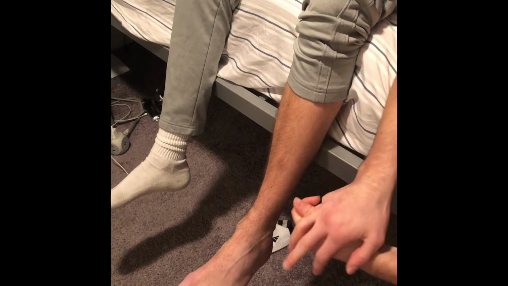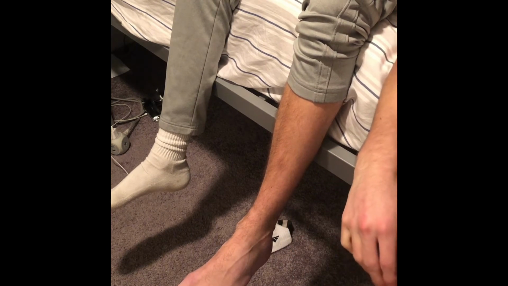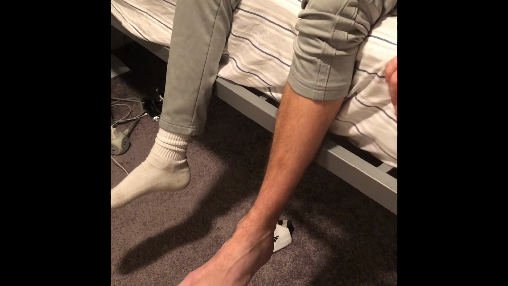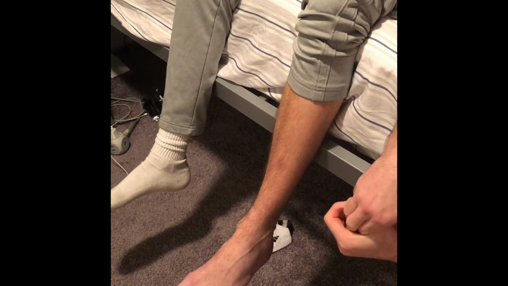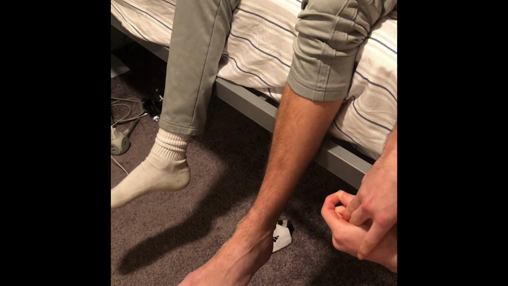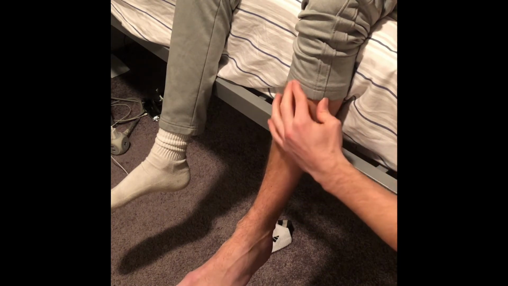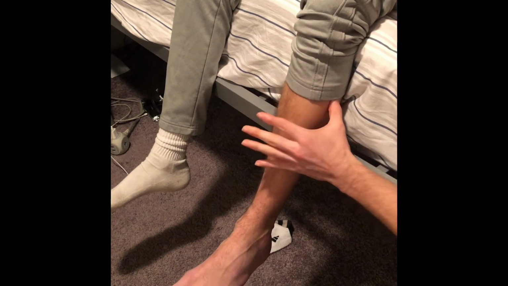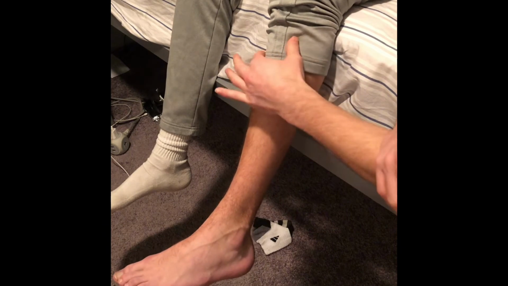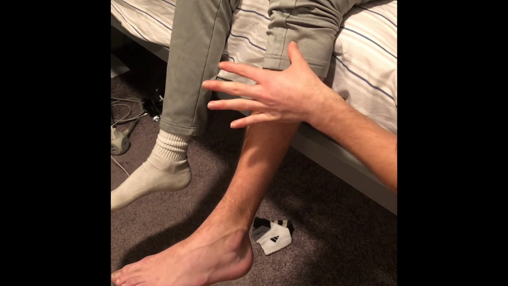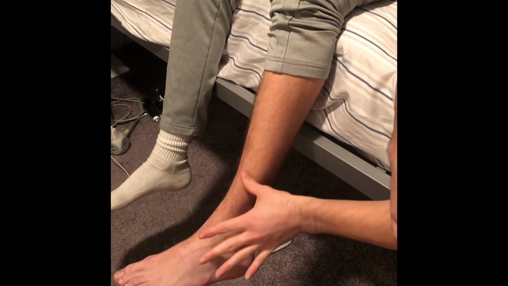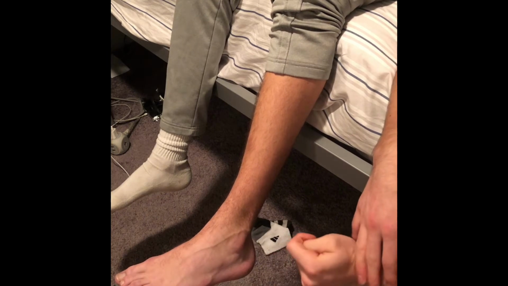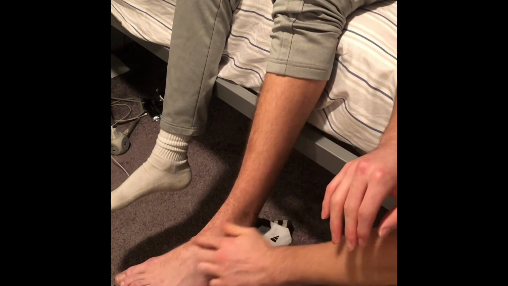And then we have the extensor hallucis longus. This one just has originations on the head and proximal aspect of the fibula. So just right here in the fibula, and then it comes down and inserts all the way down on the phalanx of the great toe, right over here.